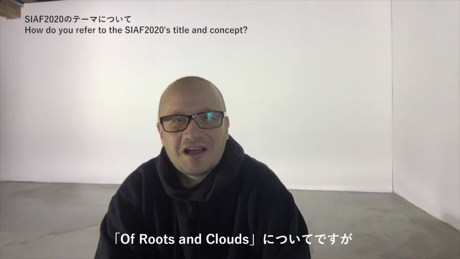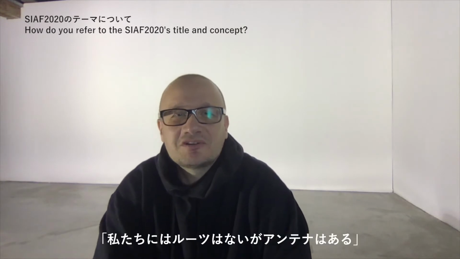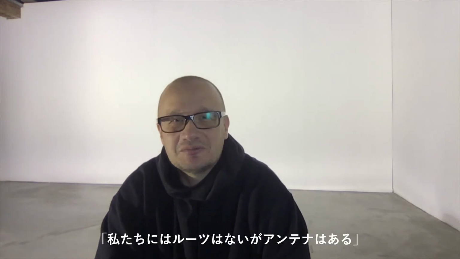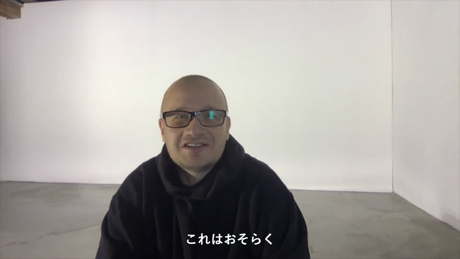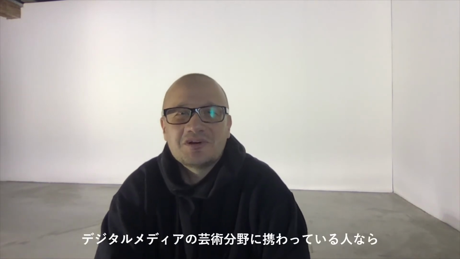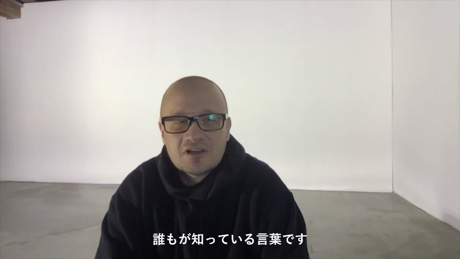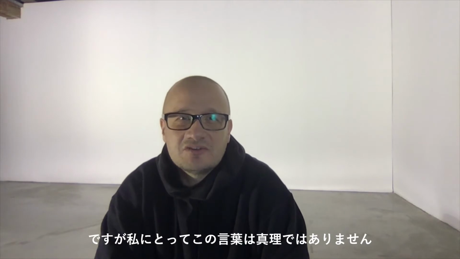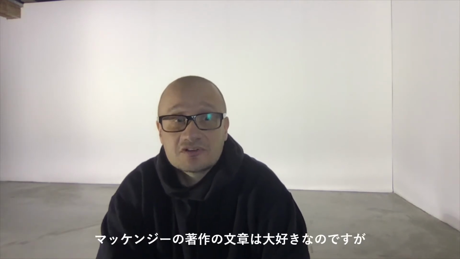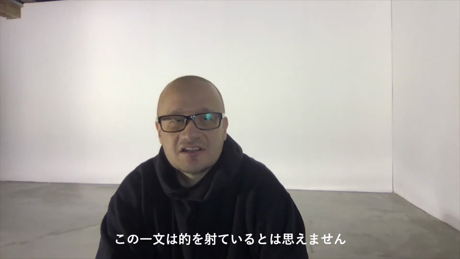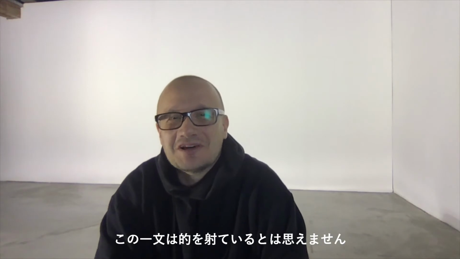Roots and clouds. You know, probably most of the people working in the field of digital media in art know the famous sentence from Mackenzie's work, "We have no roots, but we have antennas." For me, that was never true. I really like Mackenzie's text, but this sentence, I think, was not the best one from this author.